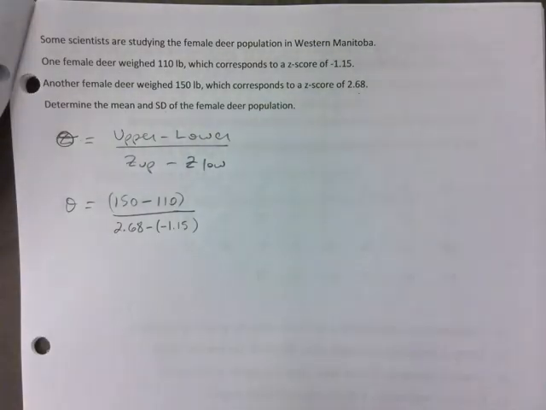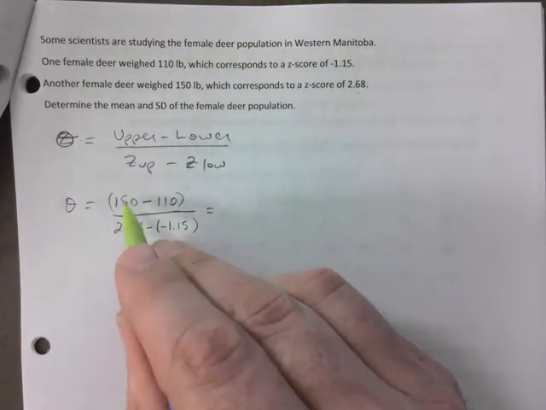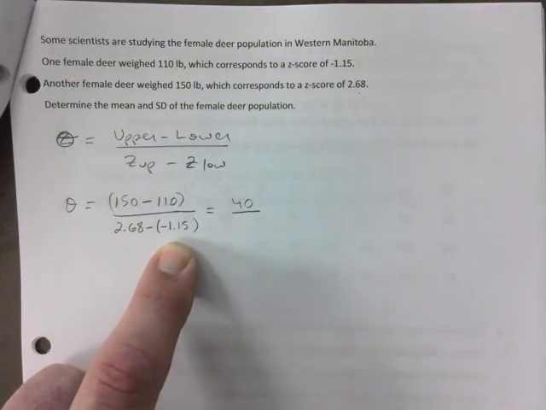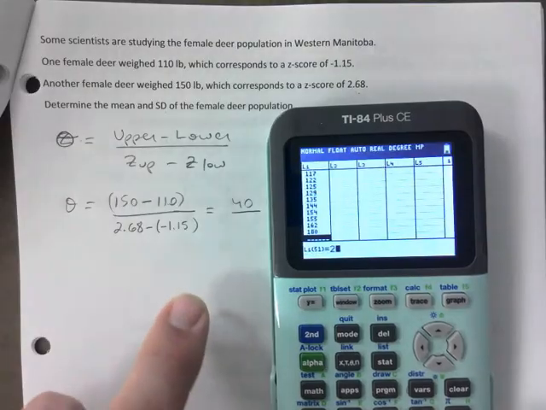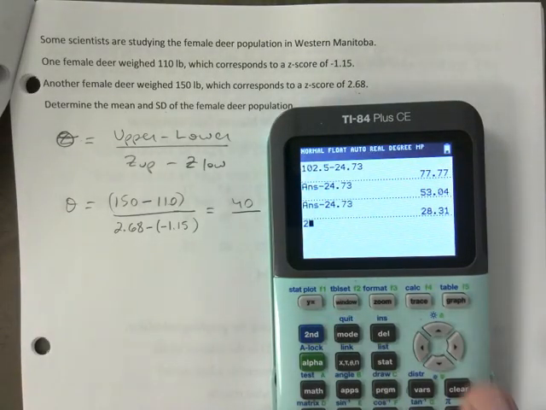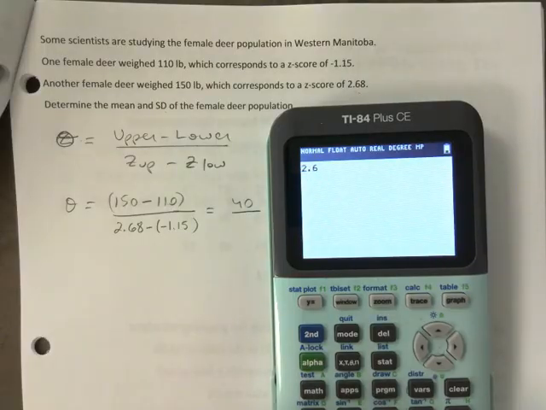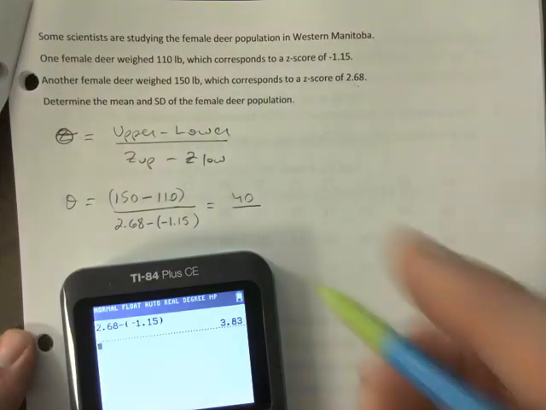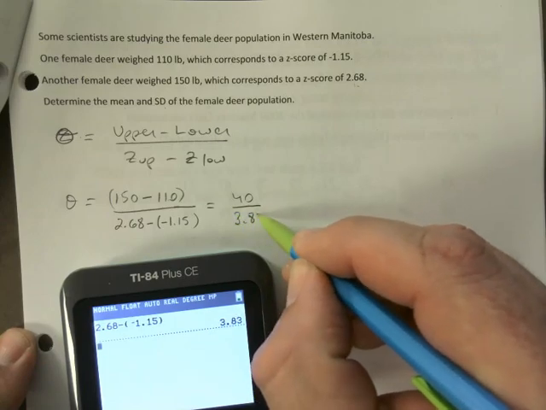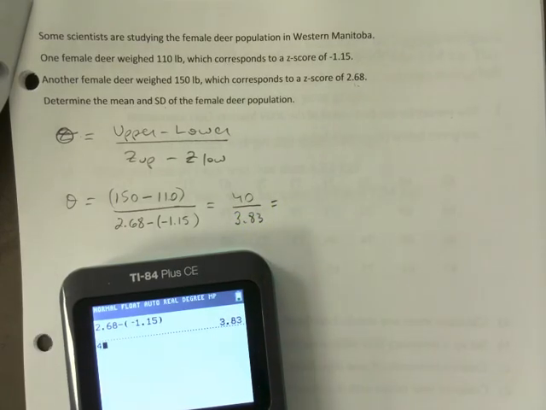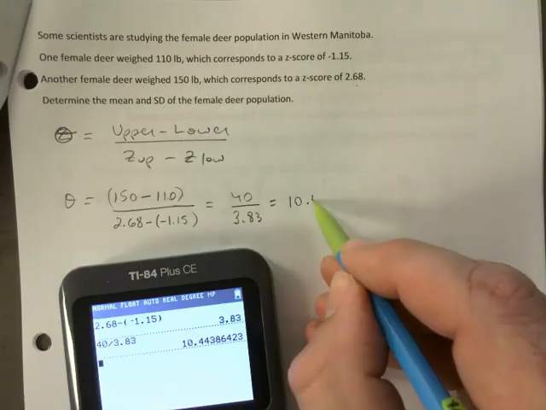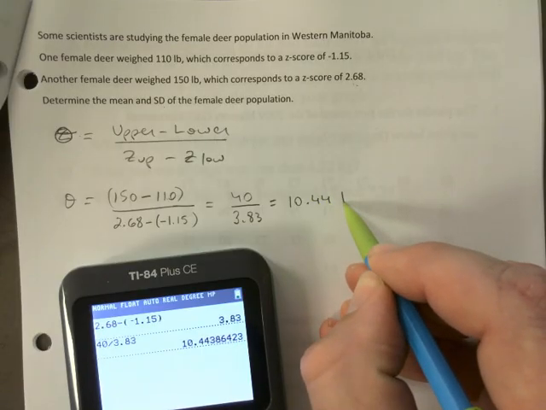Yeah, it's going to turn positive, exactly. Okay, 150 minus 110 is 40 pounds. And then if you subtract these two, you got to go 2.68 minus negative 1.15, or just rewrite it into positive. So that's 3.83, like that. So you go 40 divided by that answer, so your standard deviation is 10.44, in this case pounds.